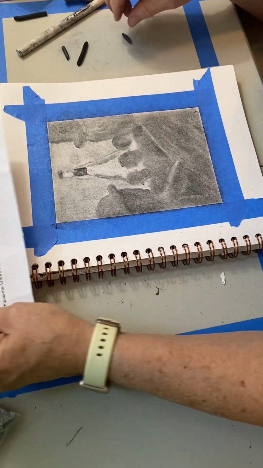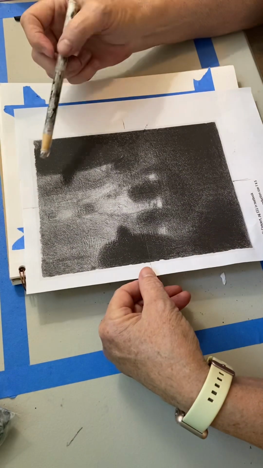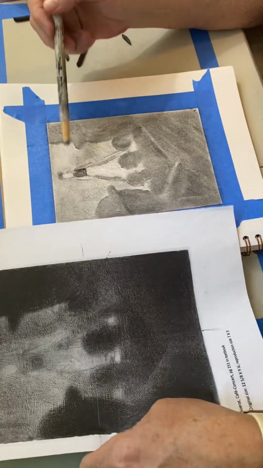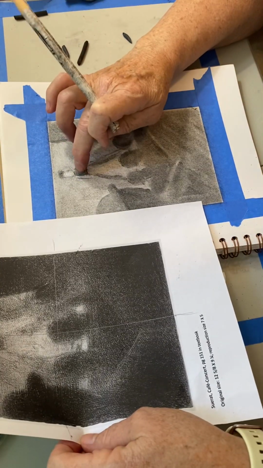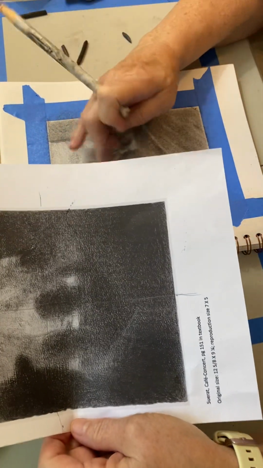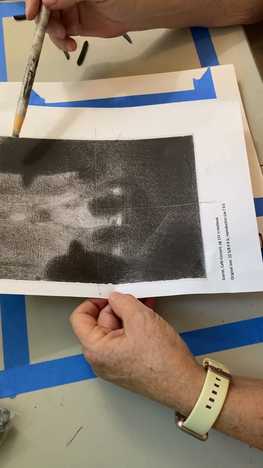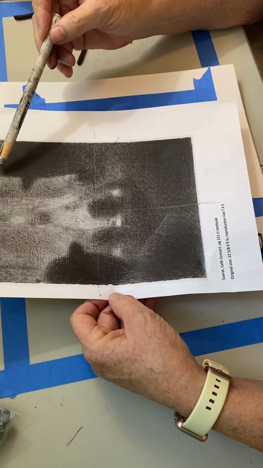All right, now looking at this, I'm not happy with this. I'm good for now. I'm going to walk away from the Singer for a minute. I'm going to go back and I'm really going to explore these figures in shadow.